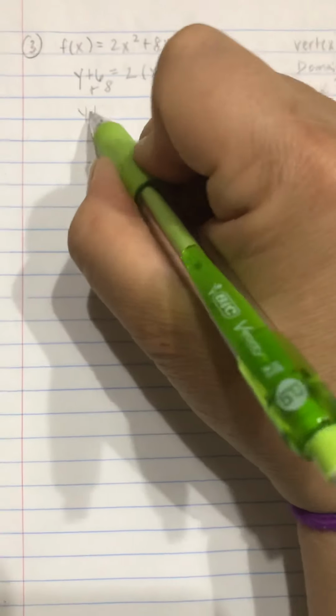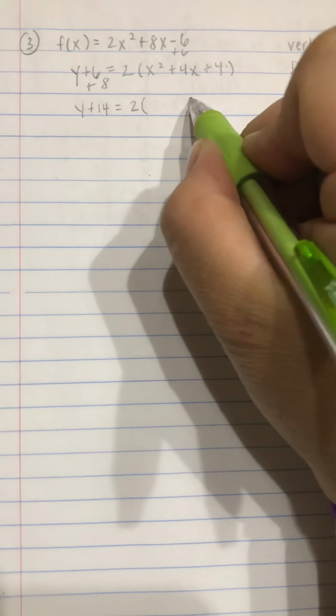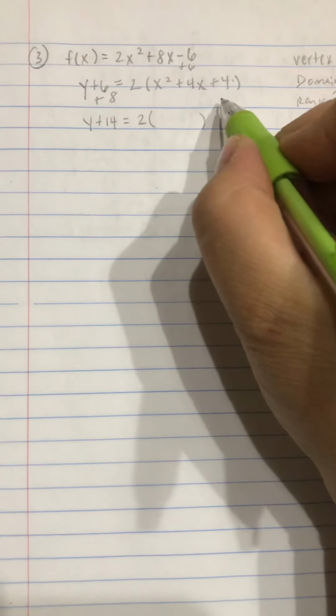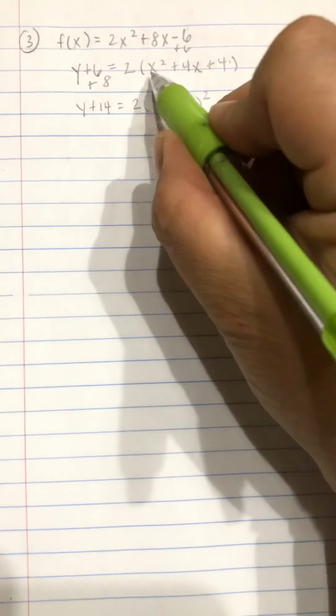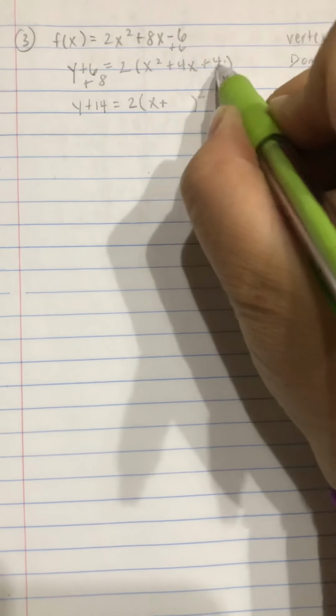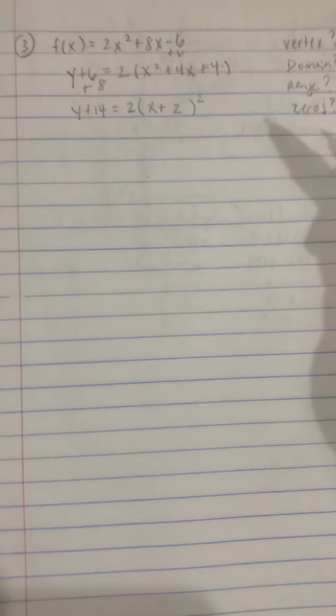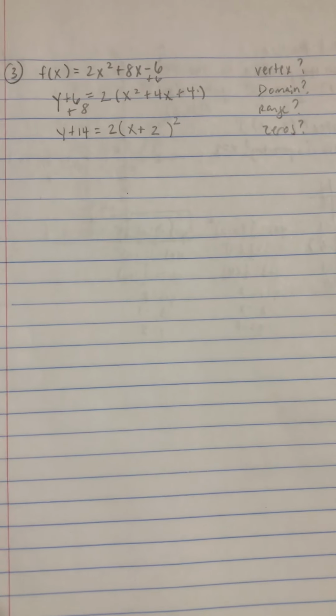Now this is y plus 14 equals 2 times, and since I completed the square, now I can factor this to be something squared. So the square root of x squared is x, the sign in the middle is plus, the square root of 4 is 2. That's the equation we're going to work with now to find the rest of these questions.